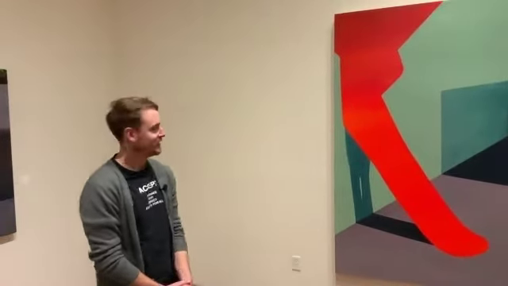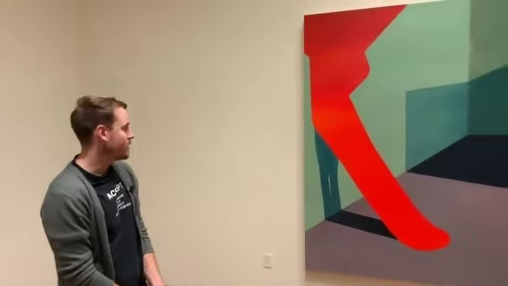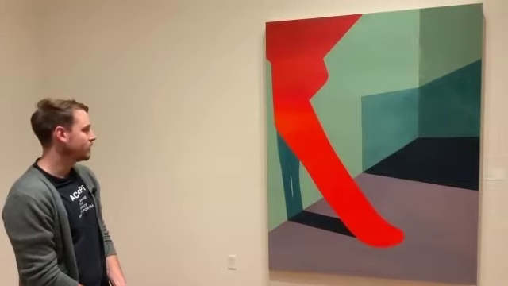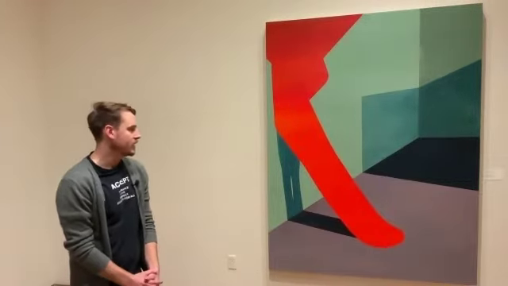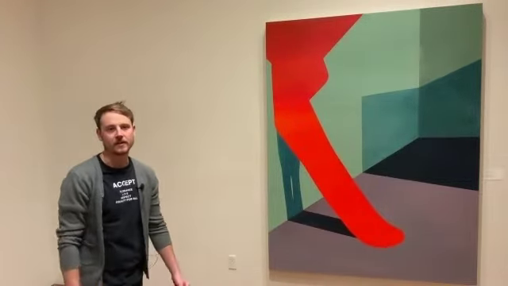This one's a bit different, I'd say. Speaking of getting in and focusing and not worrying about the other paintings, this is pretty majorly inspired by the collage work, which we'll look at in a little bit.